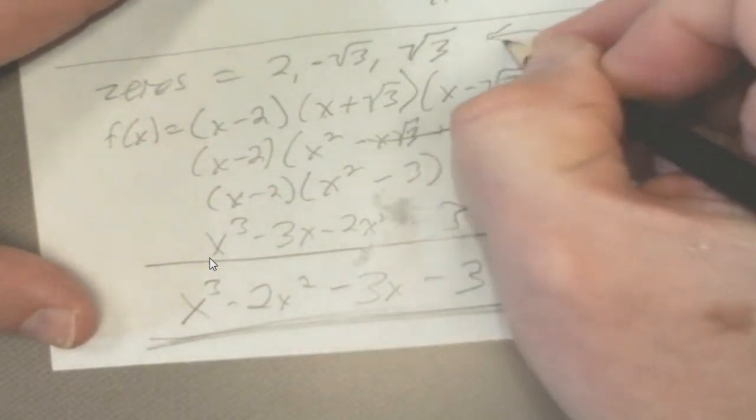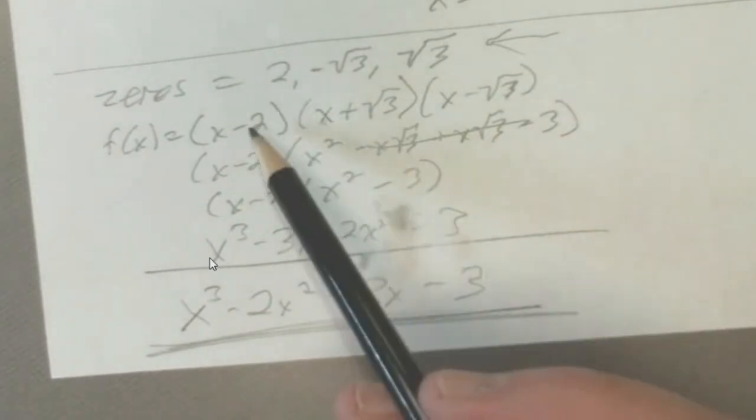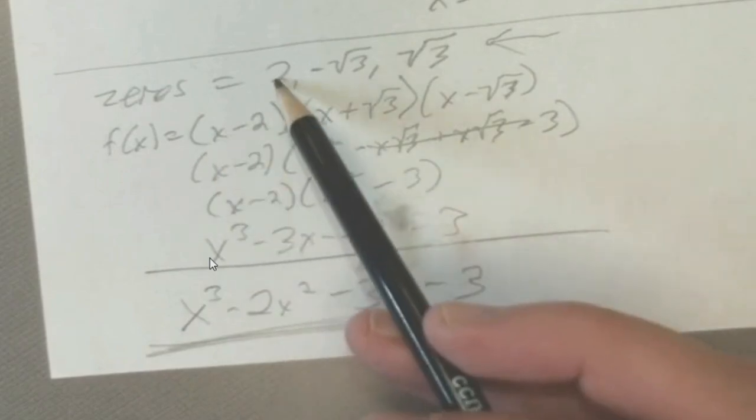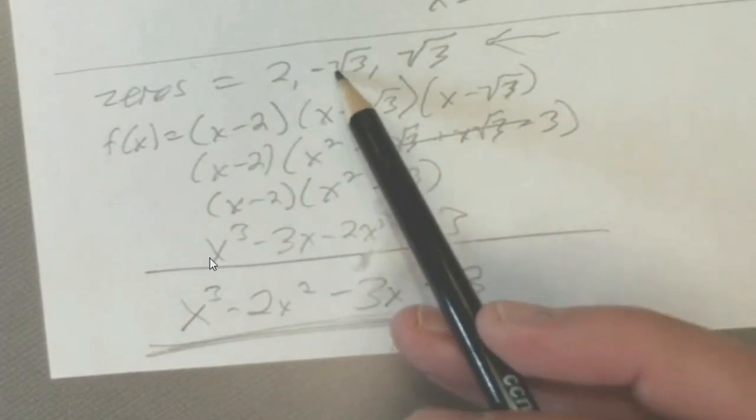This is the equation that has these zeros. We just have to multiply it together. Set it up as the factors. X minus whatever this number is. X minus whatever this number is. X minus, and then multiply those together, and that will get your answer.